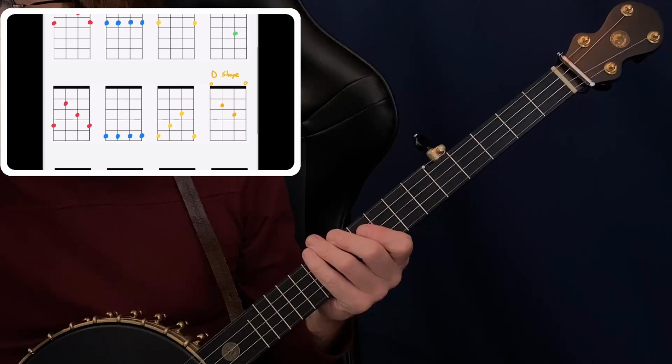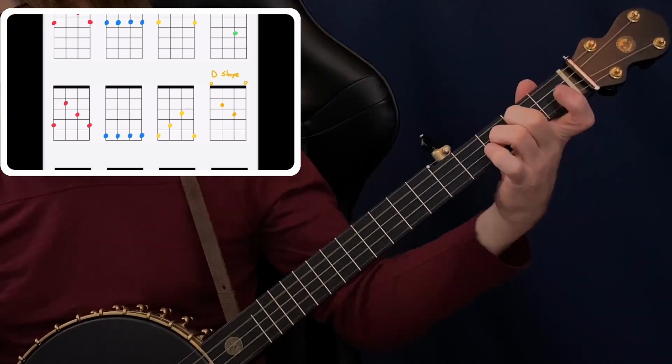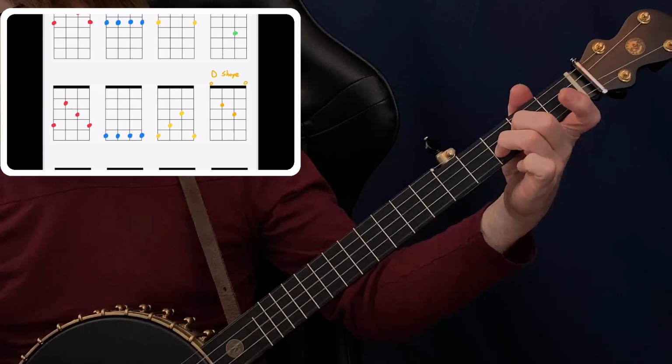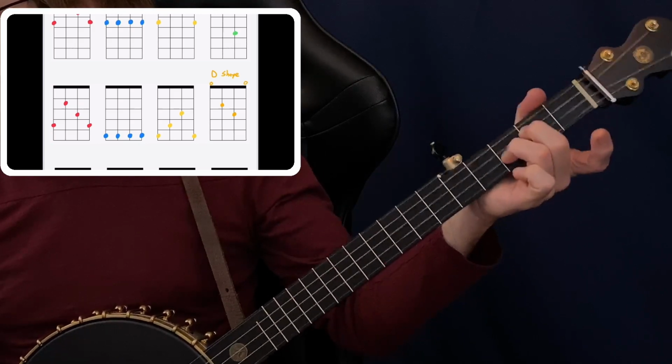I think that makes sense to you, so let's go ahead and look at the far right of the 2nd column here, and that is our D shape. This shape here is an alternate way to play a D chord. Alright, and we're going to just use this as our D shape.